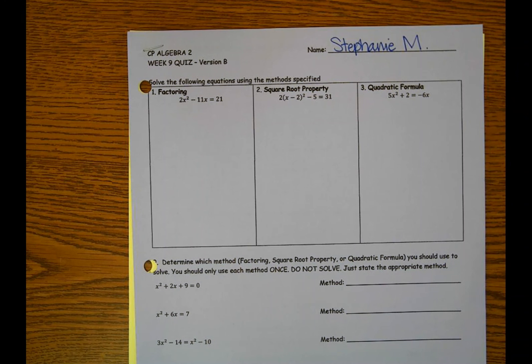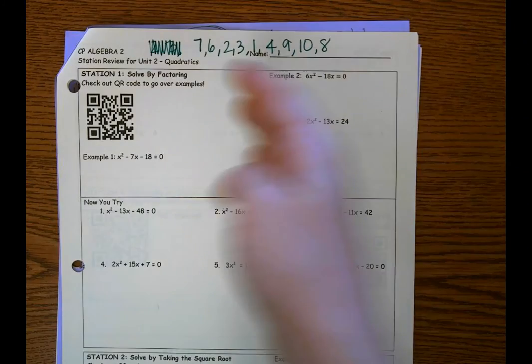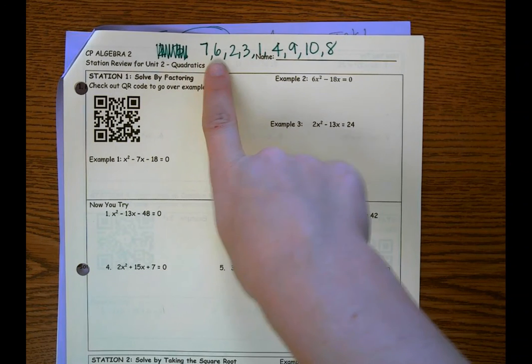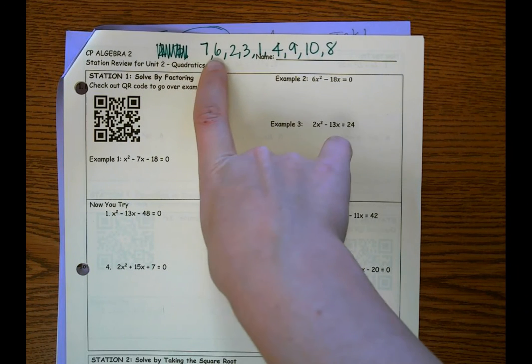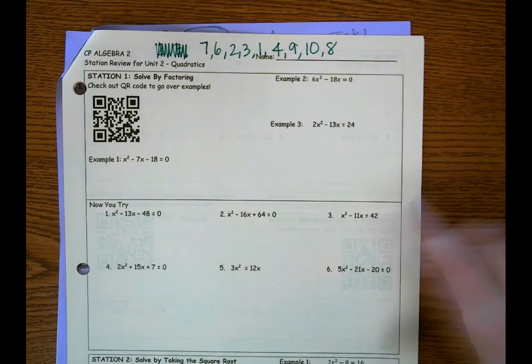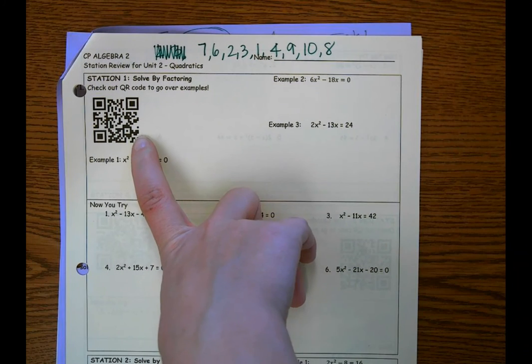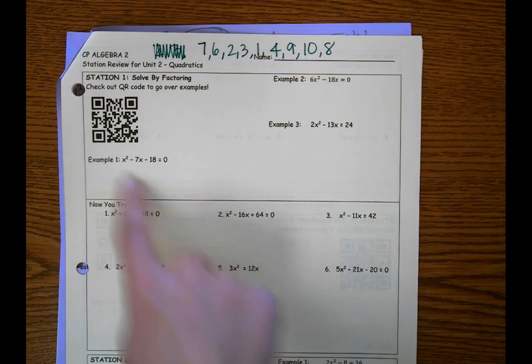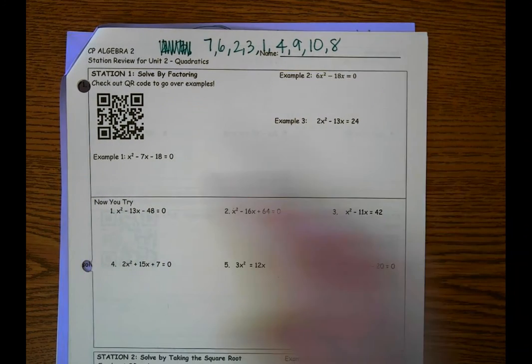But what I did is I went through your quiz and I figured out what questions you needed the most help on. So at the top of your page, I put which stations that you need to work on, starting at the beginning of the list and working your way this way. Each station has a QR code that if you scan, a video going over the examples will show up on your phone, and then there's 6 questions for you to try. And that happens for every station.